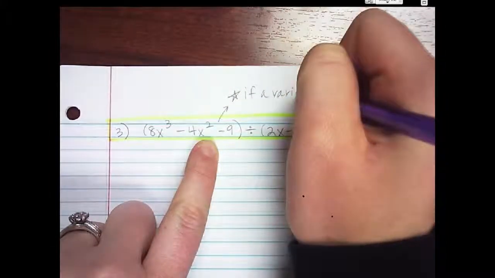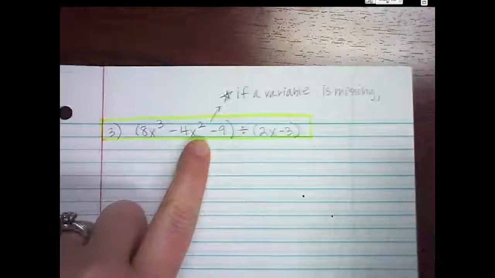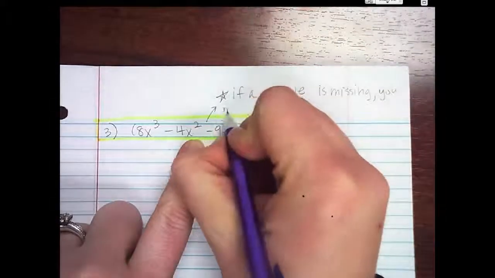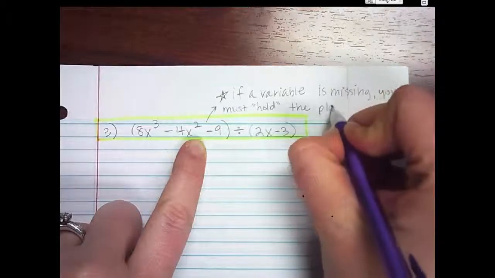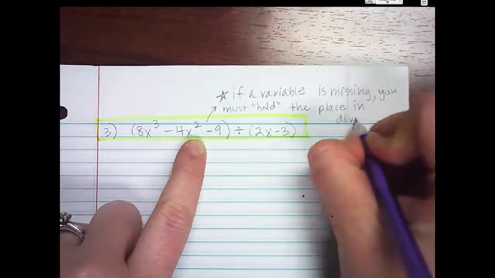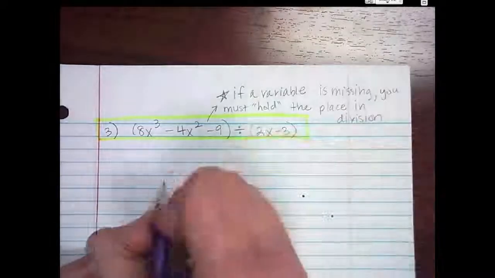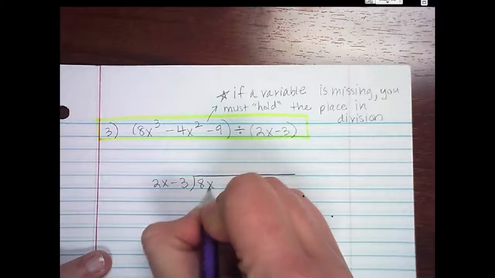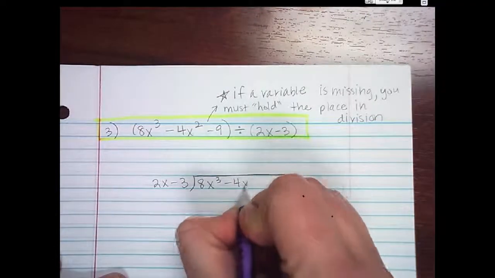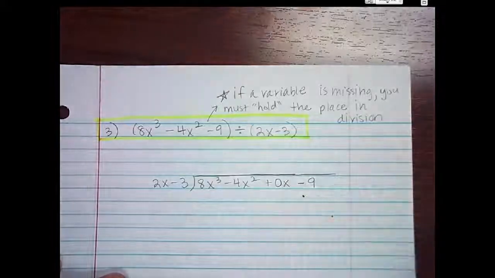If a variable is missing, you must hold the place in division. Okay, so basically we need a placeholder. So we have 2x minus 3 on the outside, and on the inside we have 8x to the third minus 4x squared, and I'm going to put a placeholder in of plus 0x, and then minus 9.